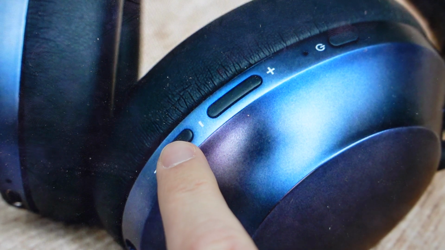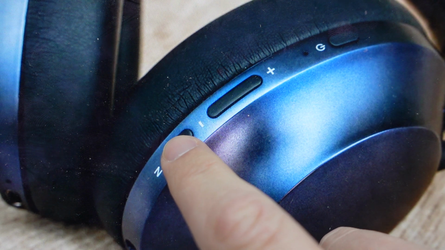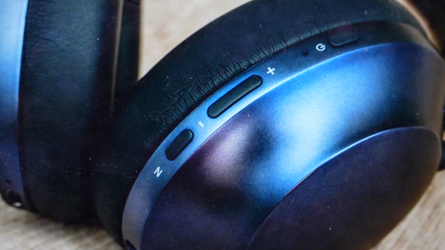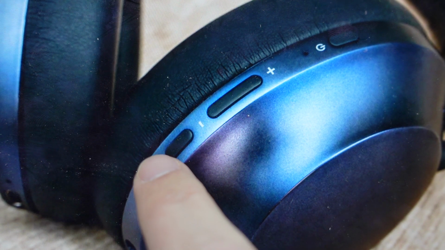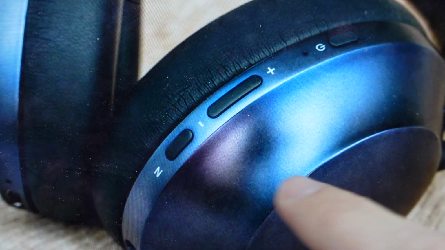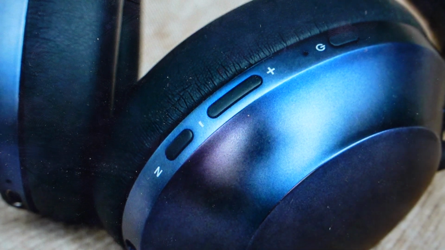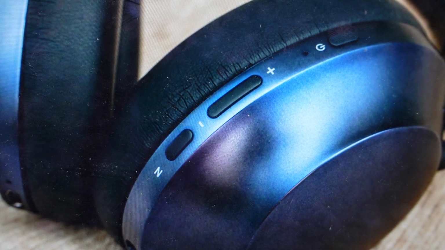Now, the only other thing is this: you have this ANC and equalizer button. So if you want to toggle through the noise cancellation, you have 3 things. You have full noise cancellation, you have awareness mode, which does some cancellation but still lets you know what's going on outside, and then just totally off and noise cancellation off. Just a single tap on this ANC button will toggle you through those options.